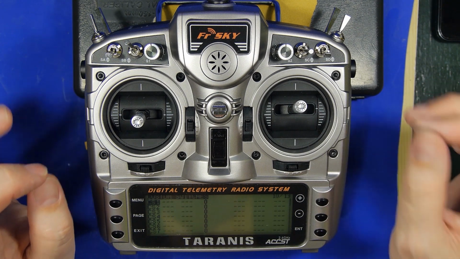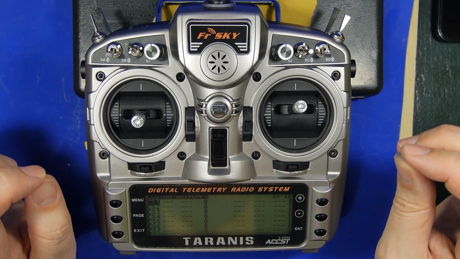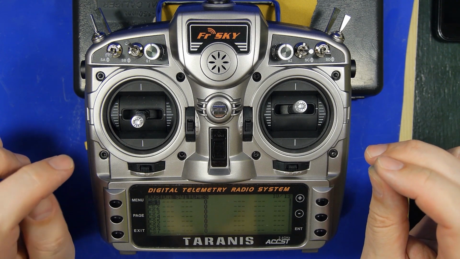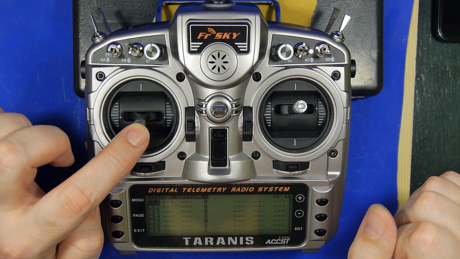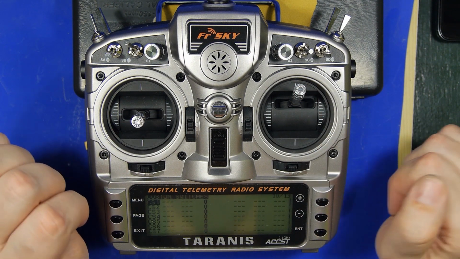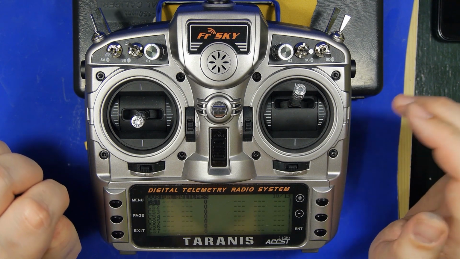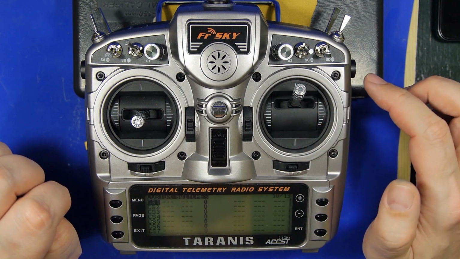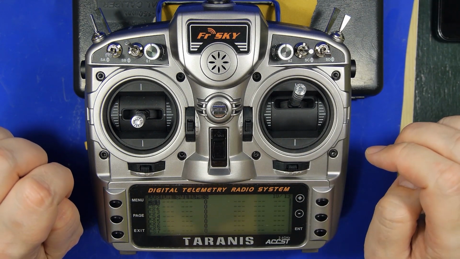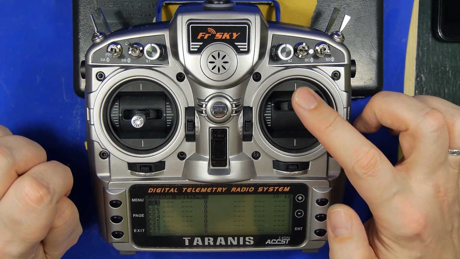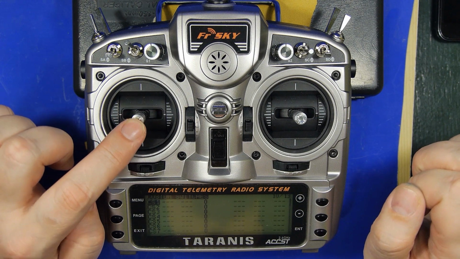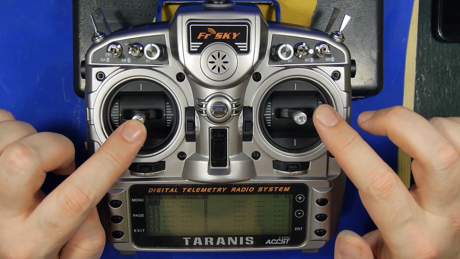And finally, I can use custom switch 3 in a mix for automatic elevator during full throttle. You know, on some airplanes, especially on gliders, if you have full throttle, your airplane could climb, and you can use a mix with elevator response for this.